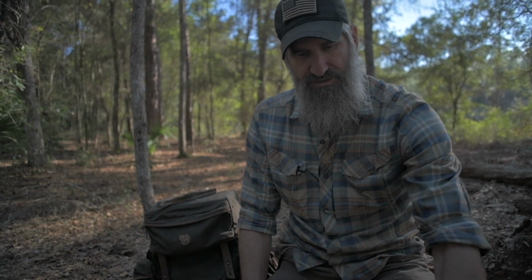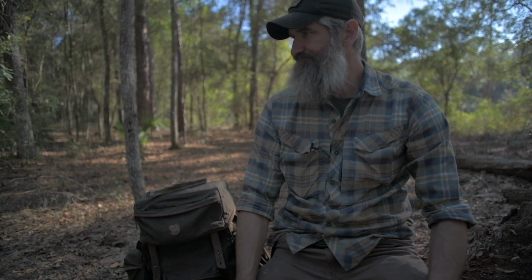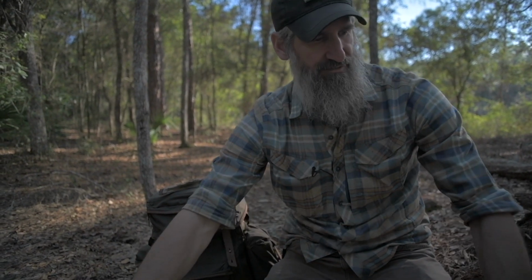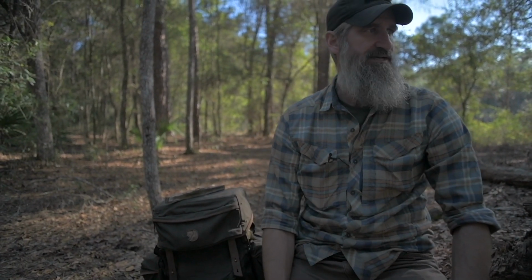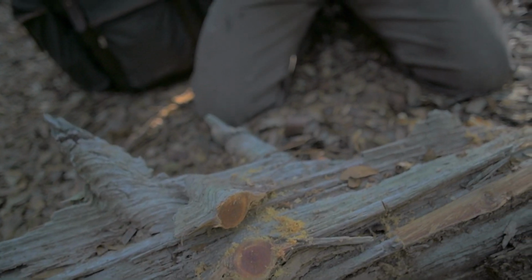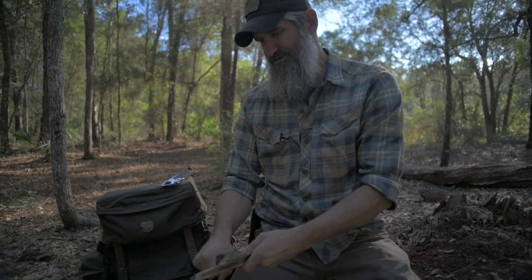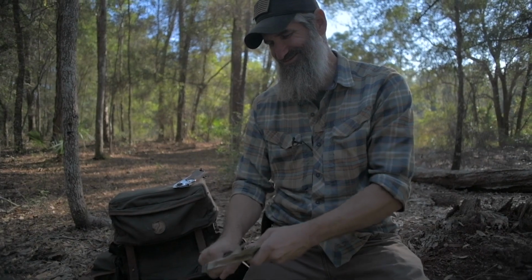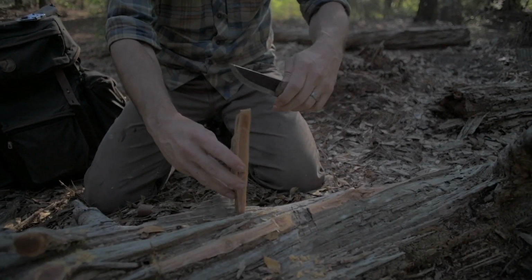No, this is a good find. There's probably over 100 pounds of fatwood just in this log. That's enough to last you a lifetime. This is the piece I want. Wouldn't be a survival film if we don't baton.